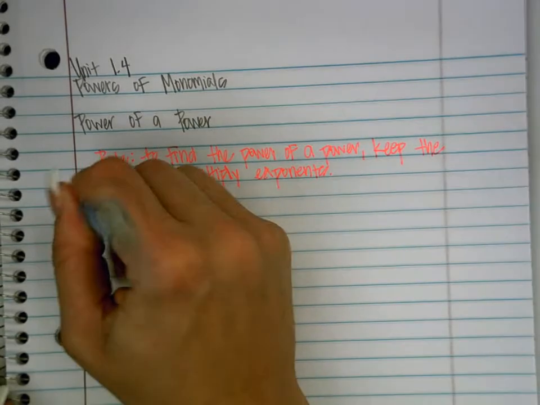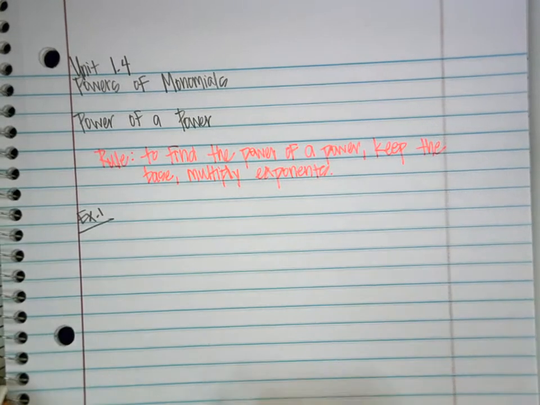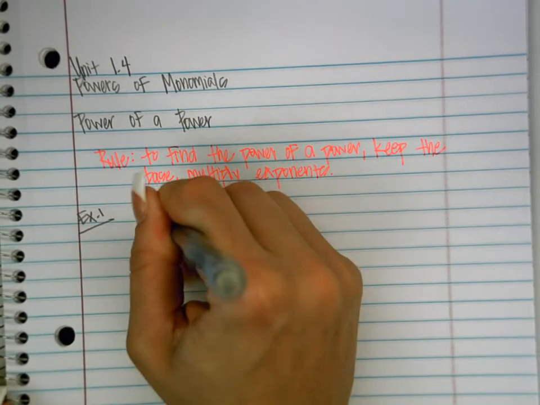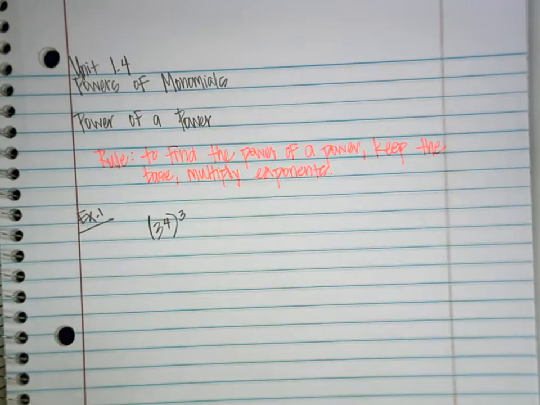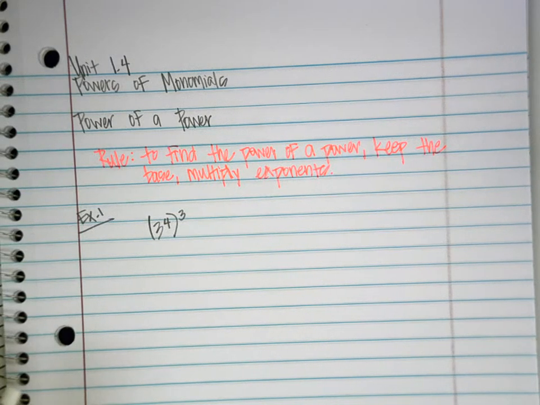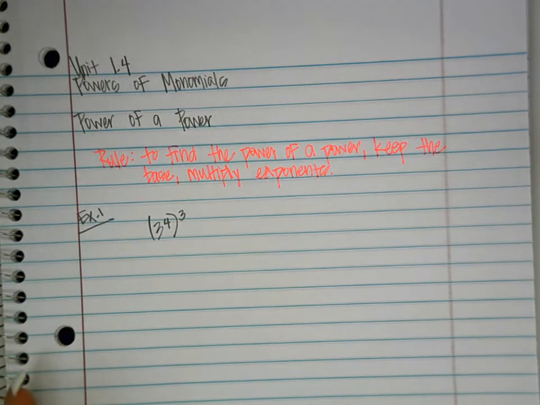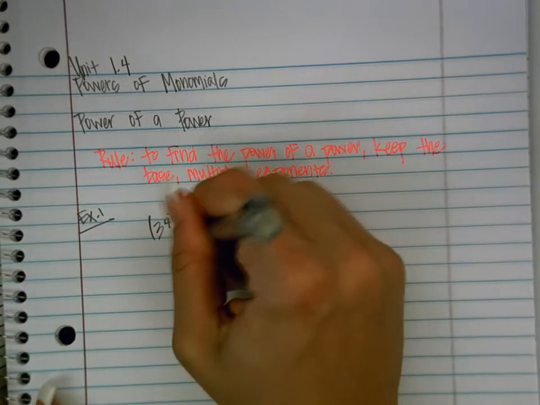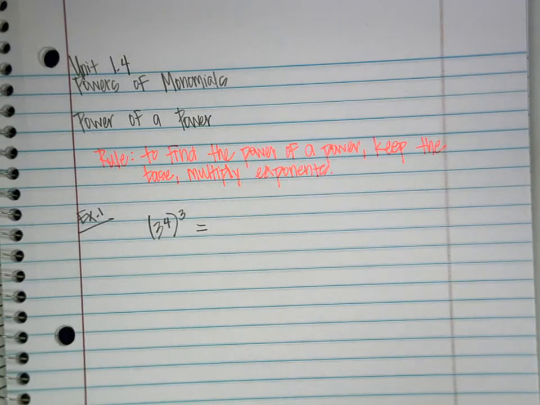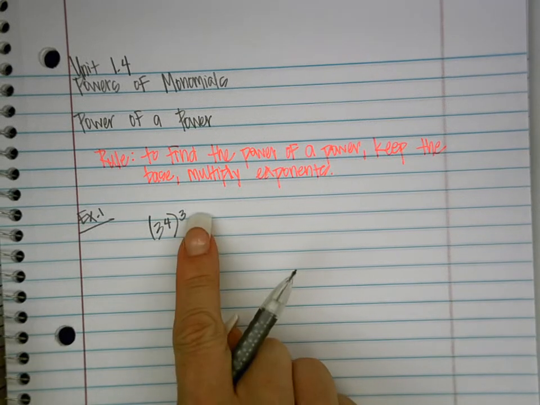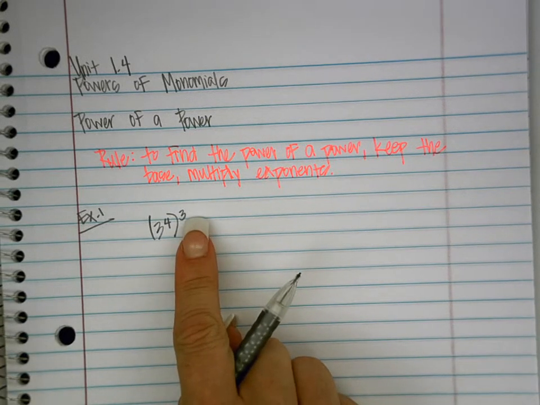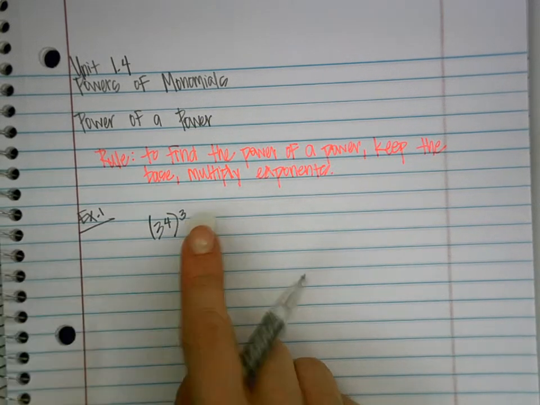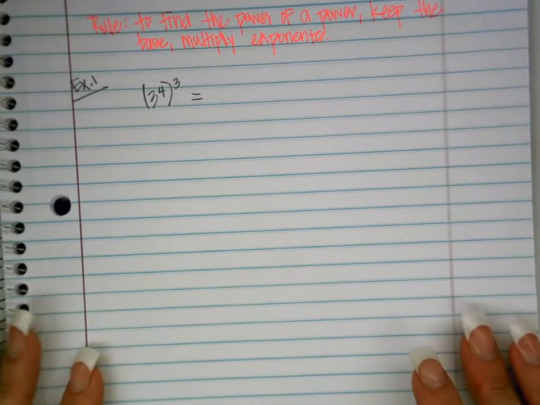So for example number 1, if I ask you to find 3 to the 4th power raised to the 3rd power, 3 to the 4th power to the 3rd power. If you wrote this out the long way, what does this 3 tell you to do? It tells you to write whatever's in the parentheses how many times? 3 times.